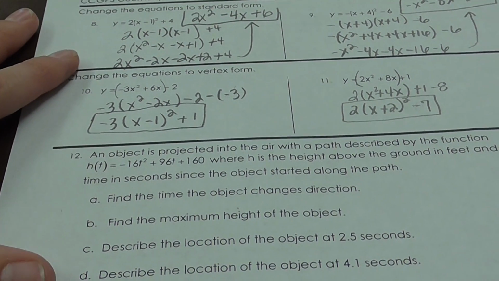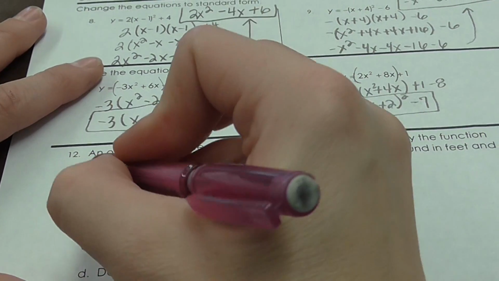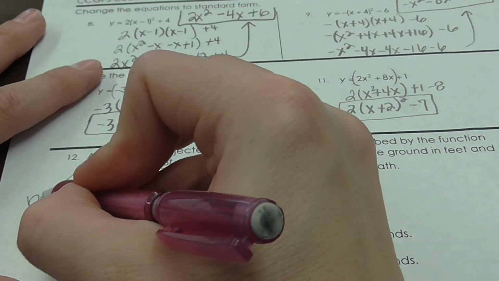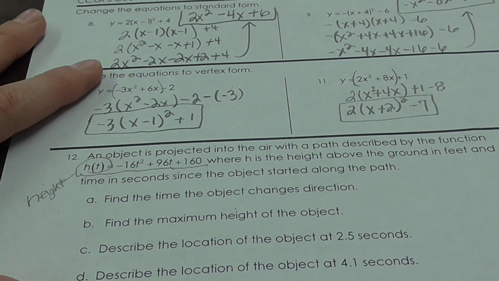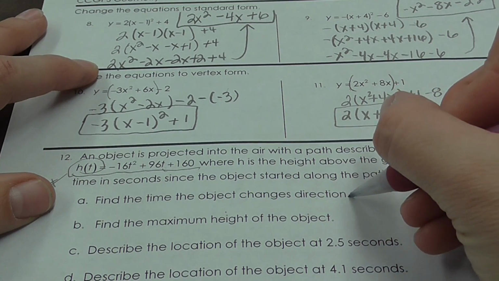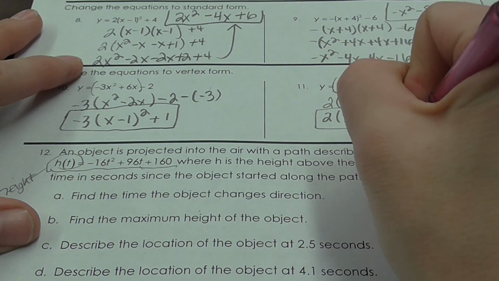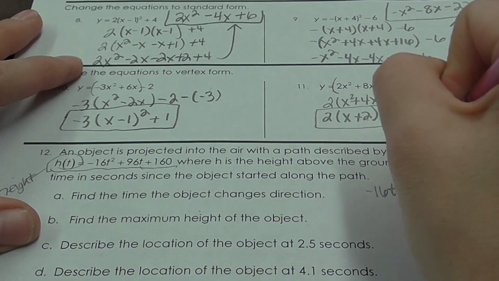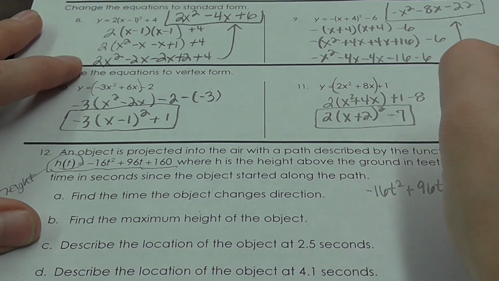Okay, an object is projected into the air and it gives you the formula. Okay, this is your height. T is time in seconds. So what we're going to do is ask about when it's changing directions, what's the maximum height. What it's looking for is the vertex. So negative 16t squared plus 96t plus 160.